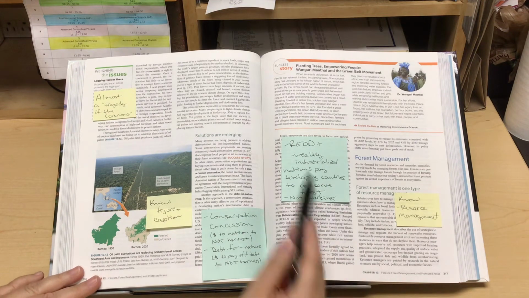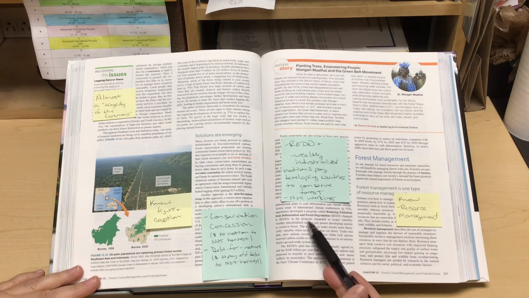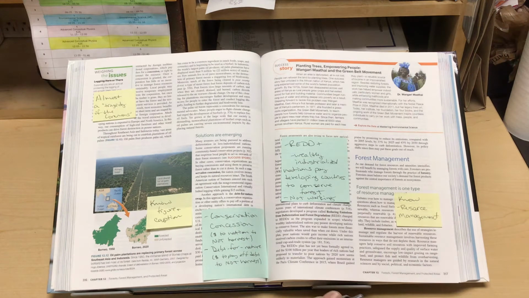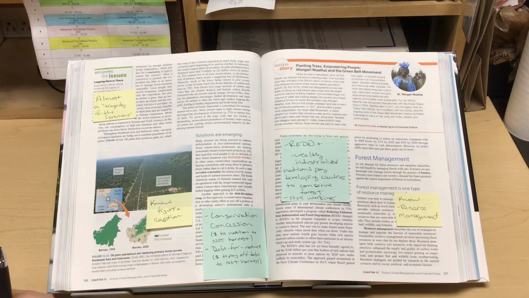Over here, it talks about the REDD+ system, which is reducing emissions from deforestation and forest degradation. This is something that wealthy industrialized nations have developed where they will pay developing countries to conserve their forests. So very similar to what we were talking about over here, but it's an organized effort internationally coming out of different climate conferences, but it is not working for a variety of reasons. The money is just not making it to the developing countries that need it, so they are still cutting down their forests because they're not getting the resources that they need.